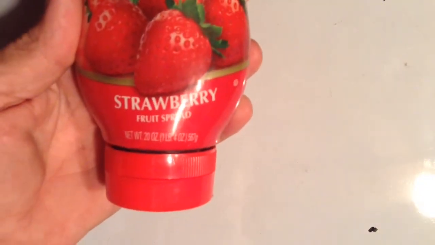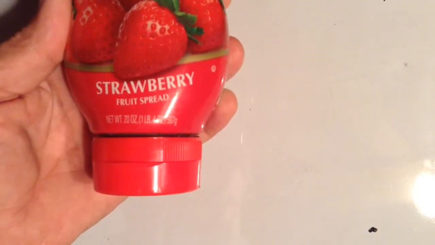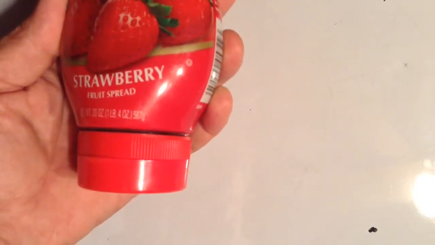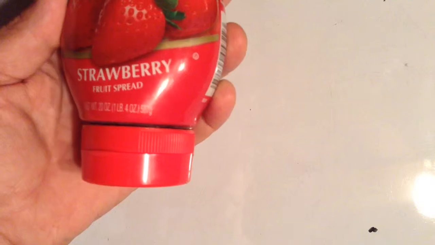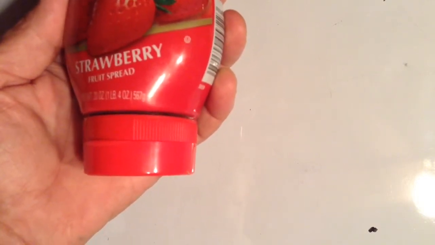Before we talk about our rocket science, let's familiarize ourselves with force and weight and mass and pounds and kilograms. Here's a bottle of strawberry fruit spread. It says net weight 20 ounces, 1 pound 4 ounces. That's what it weighs, but it has a mass of 567 grams.